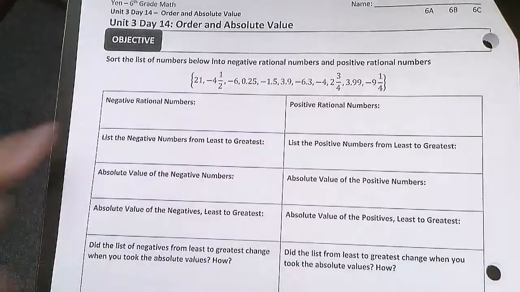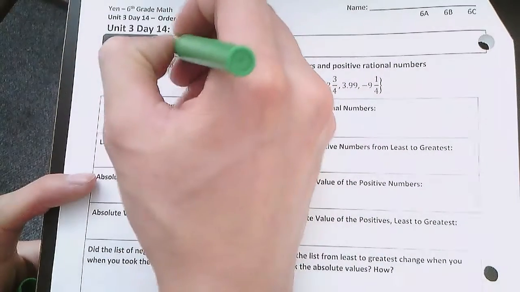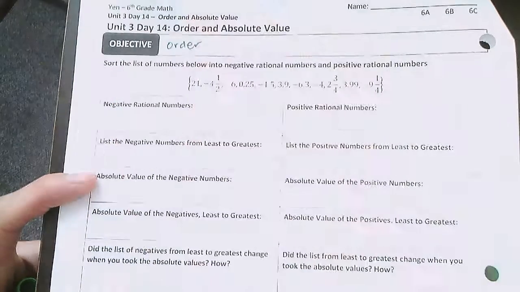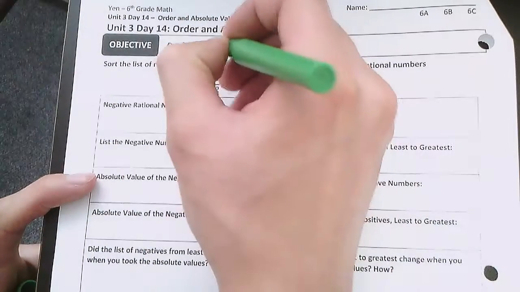What we're trying to learn today, our objective, is to order the absolute value of numbers.